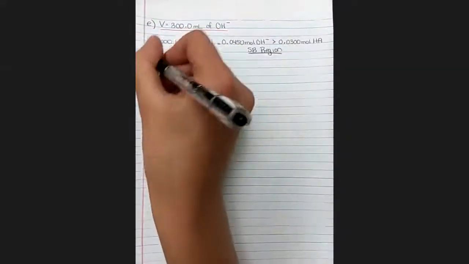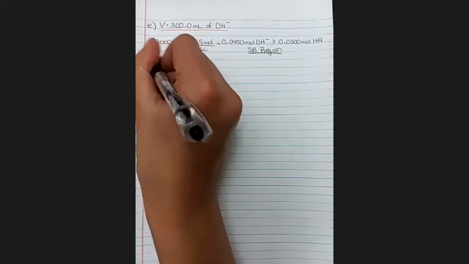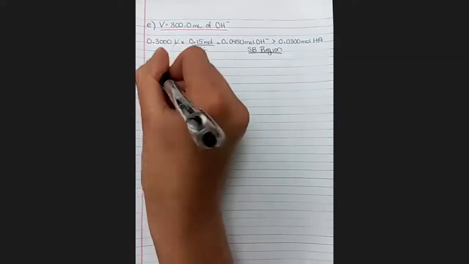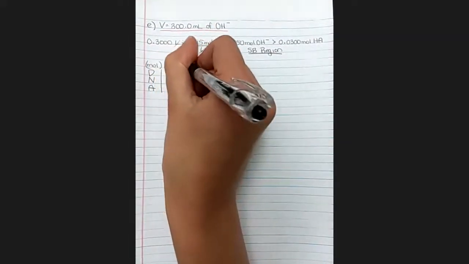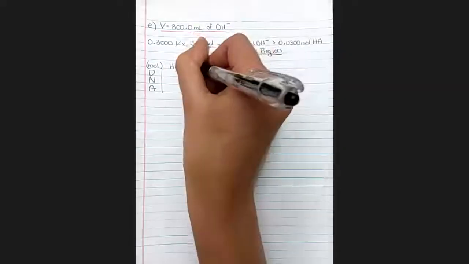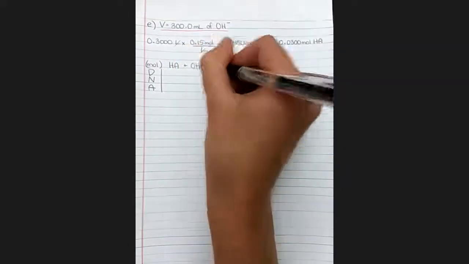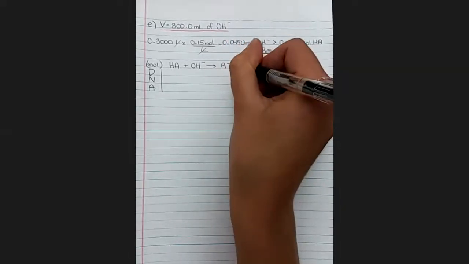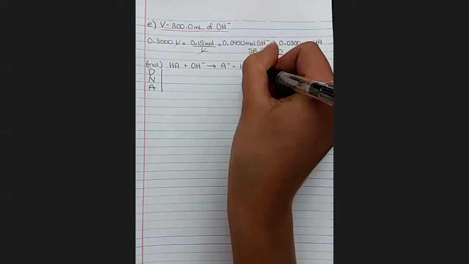So we need to do a DNA table to calculate the neutralization, and then we can continue on with our lives to find the pH. So we've got a weak acid, HA, which is neutralized with a strong base, OH minus, goes all the way to completion to form weak base and water.